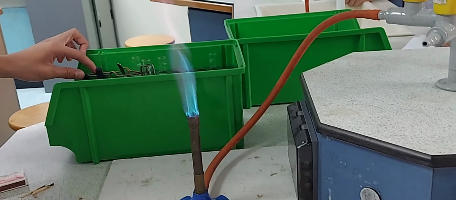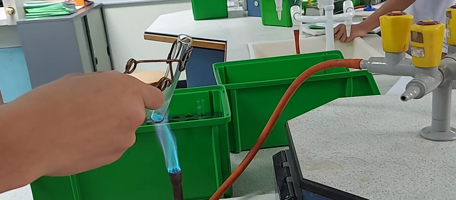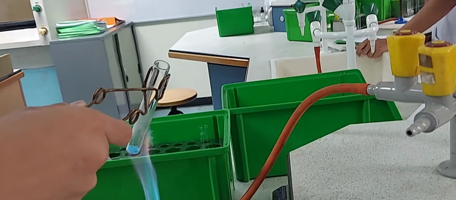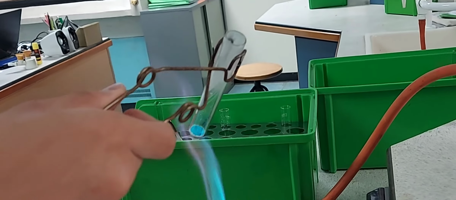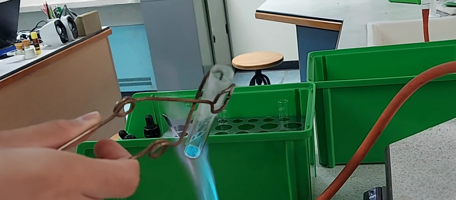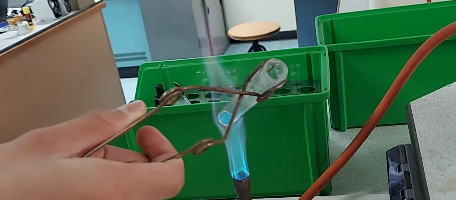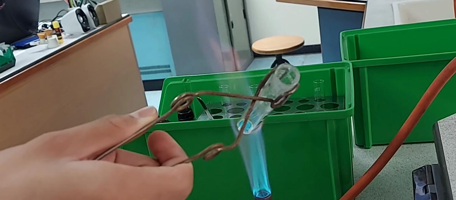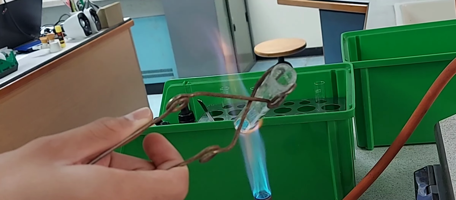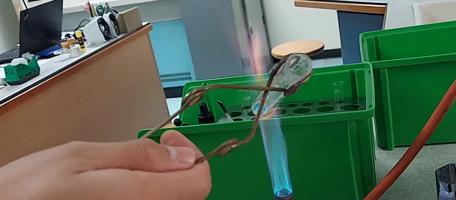In another set of experiment, we are going to add 1 spatula measure of blue copper(II) sulfate crystals to a test tube. Heat the bottom of the test tube gently with a small Bunsen flame while holding the test tube near its mouth using a test tube holder. Leave the test tube to heat in a tilted position and you can see the water vapor formed and getting evolved. The blue color is fading away and turning into a white powder.